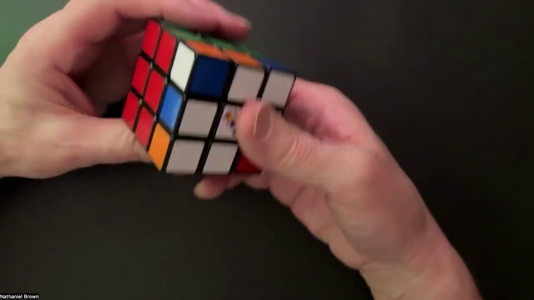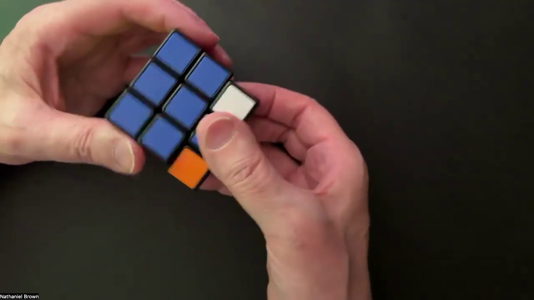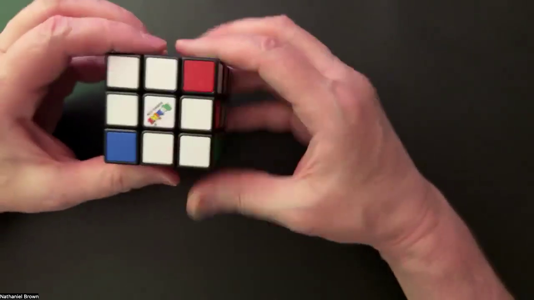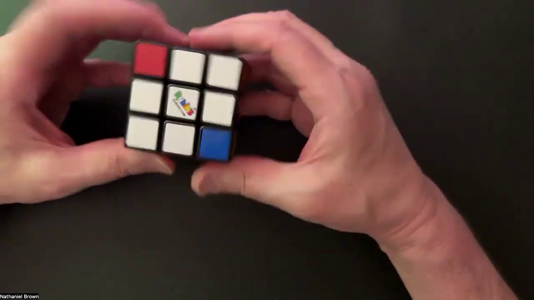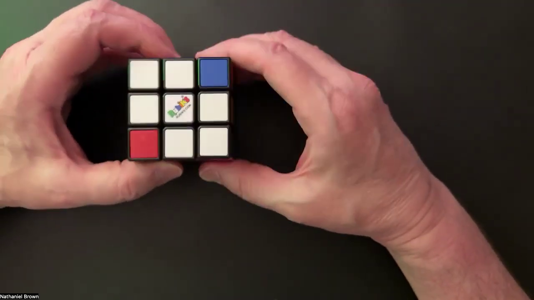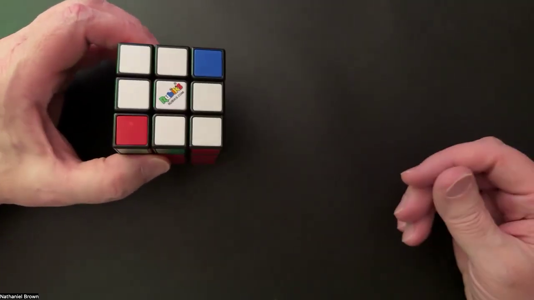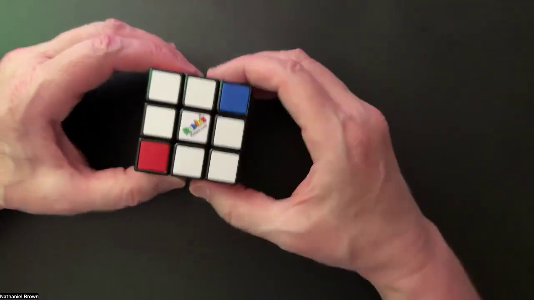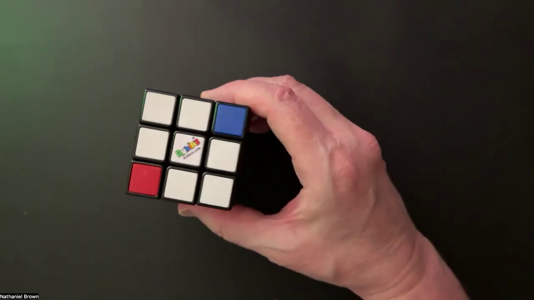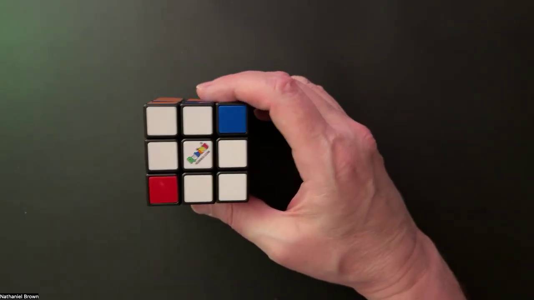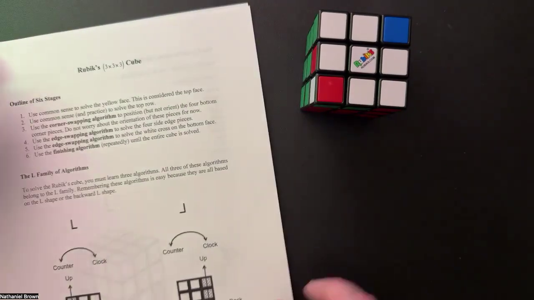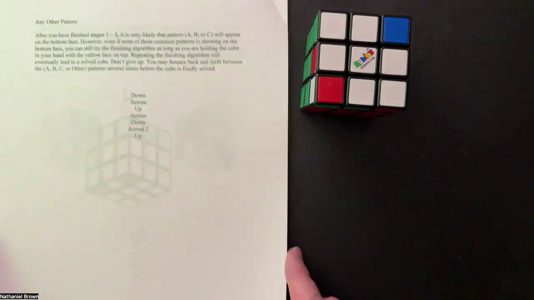All right, now let's turn the bottom layer just to realign the corners. Good. Now, what pattern is this? We always remember that after each time we apply the finishing algorithm, we check the bottom face to see what pattern it is. Now, this doesn't look like A, B, or C. I don't think that's any pattern. But we know what to do, right?